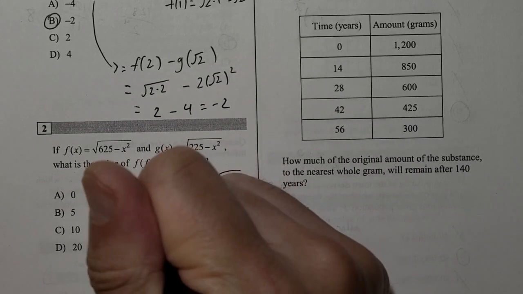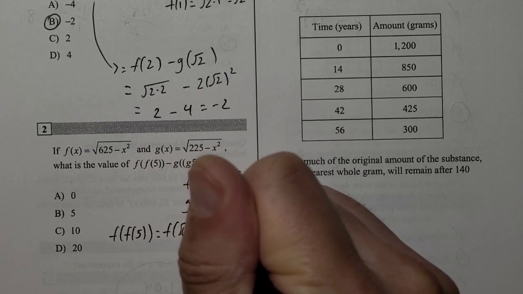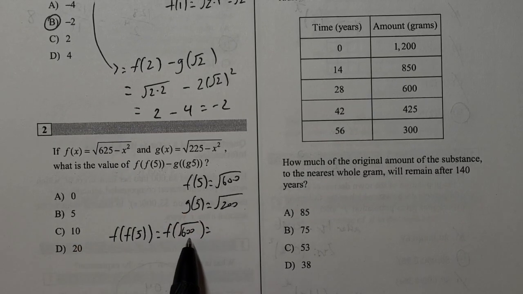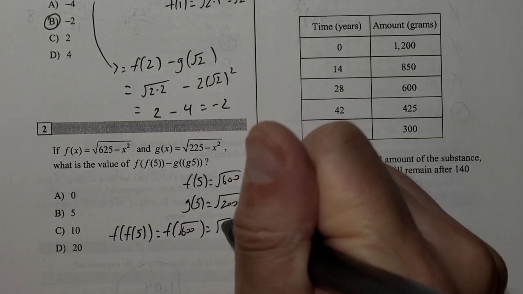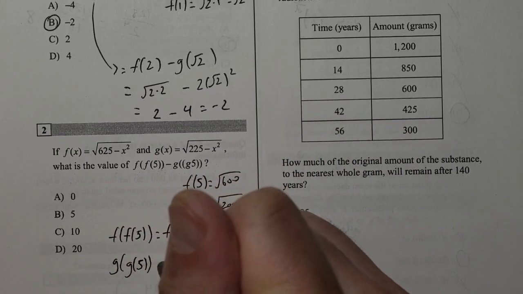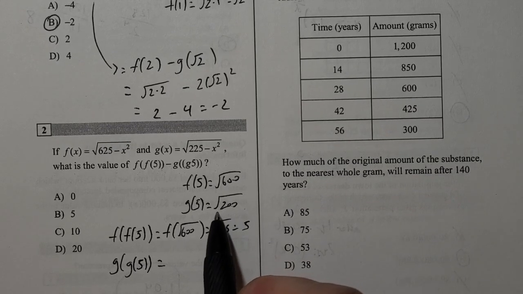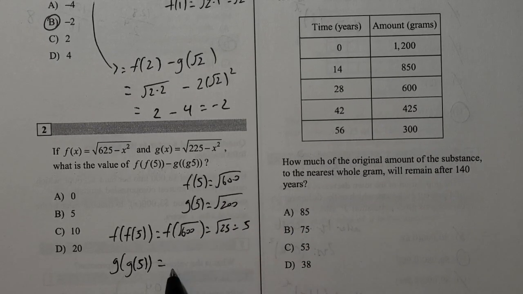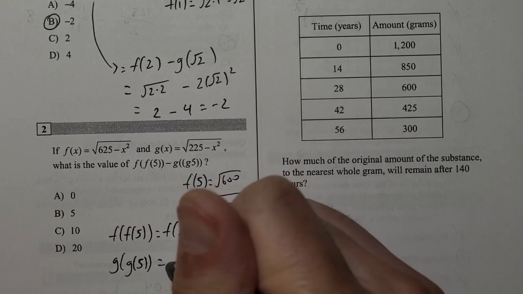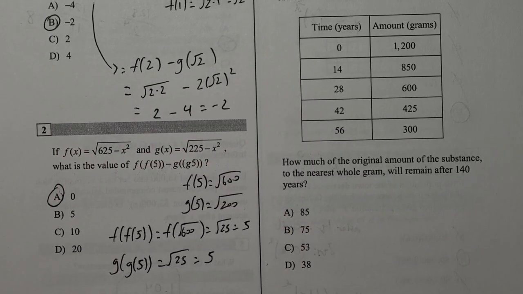Now, what is f of 5? That's f of square root of 600, which is 625 minus 600, which is square root of 25, which is 5. And g of 5, see, this is why we shouldn't have simplified. I was lazy, so I didn't, but I had a hunch also that the numbers would become nice. So this would be square root of 225 minus 200, which is square root of 25, again, which is 5. So 5 minus 5, that is 0.